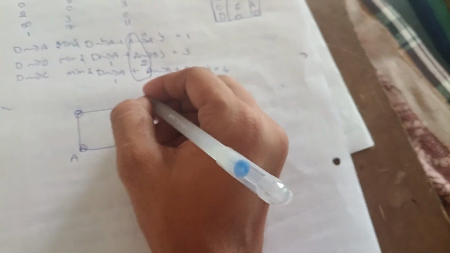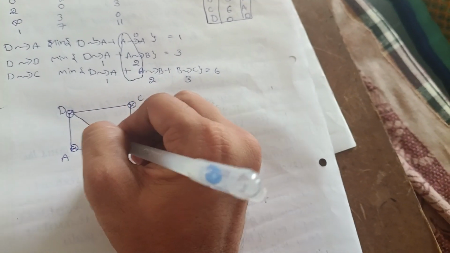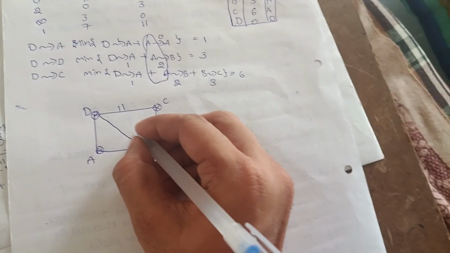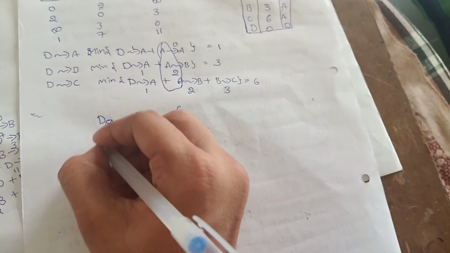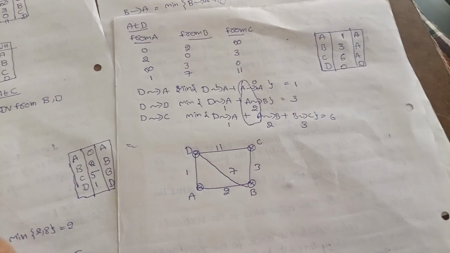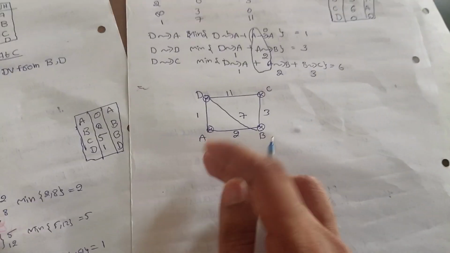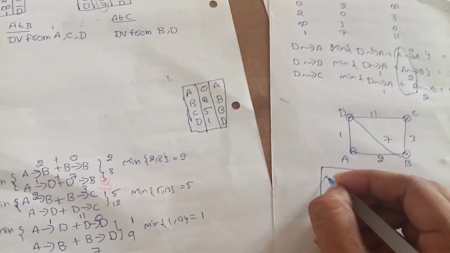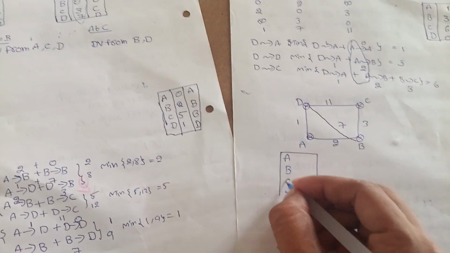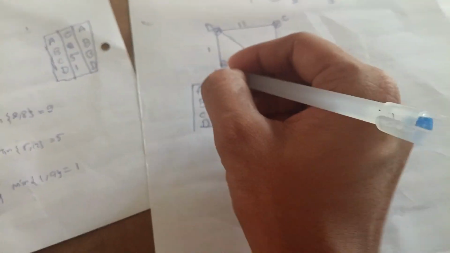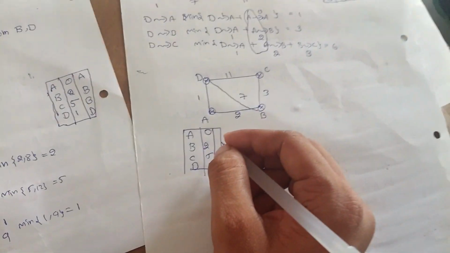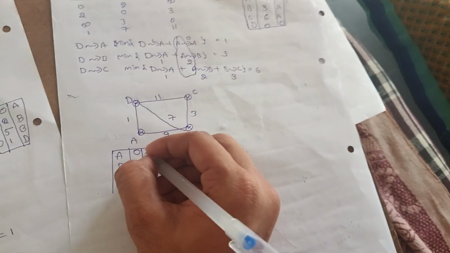A, B, C, D, 11, 3, 7, 2, 1. All the tables at A, at B, at C, at D, we find the tables are inserted here. At A, here we find the table we want to write: A, B, C, D, with distances 0, 2, 5, 1. And the next stops are A, B, B, D.